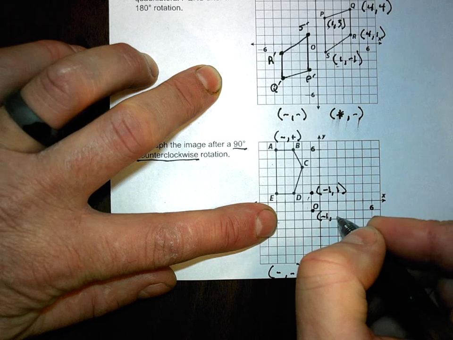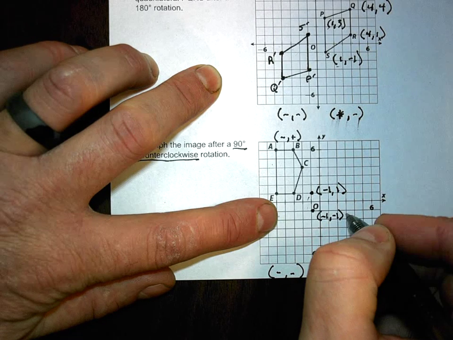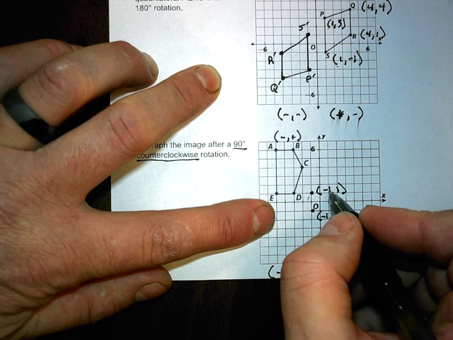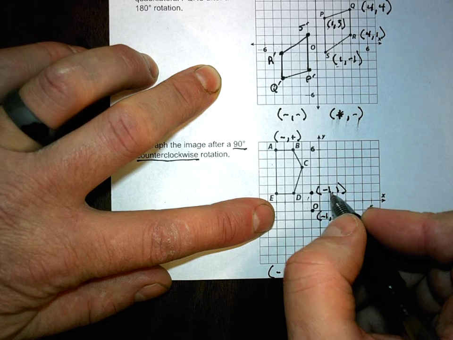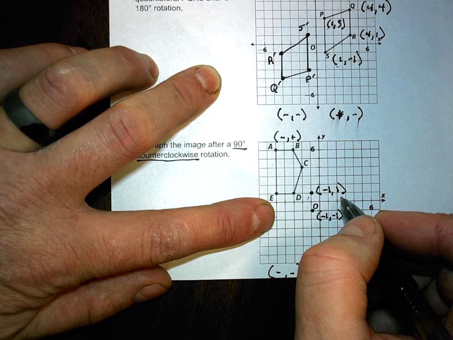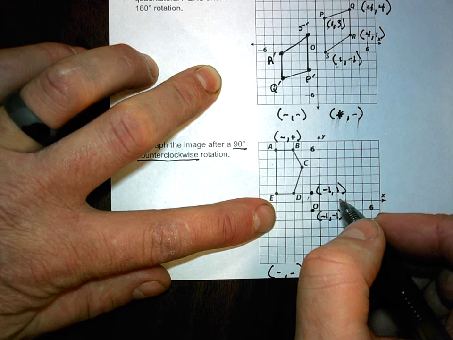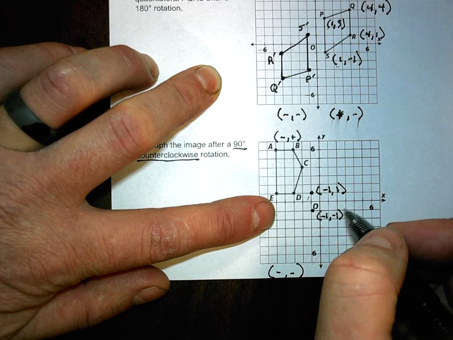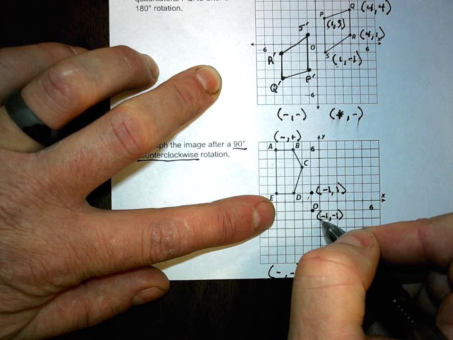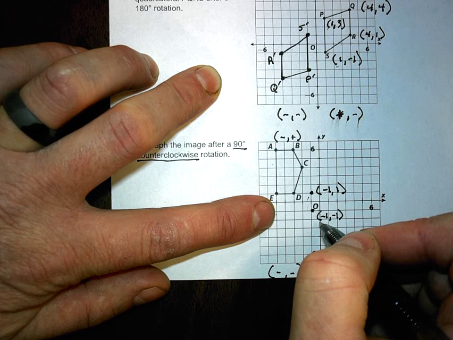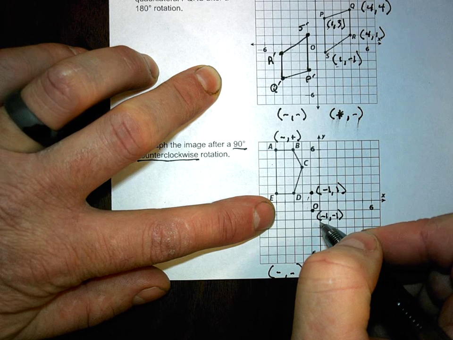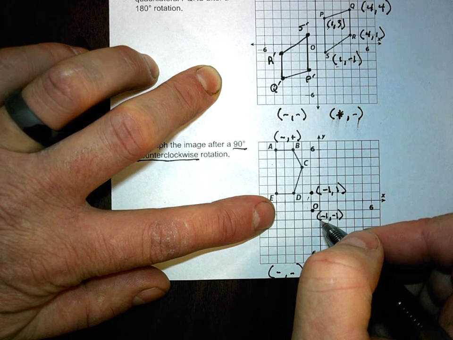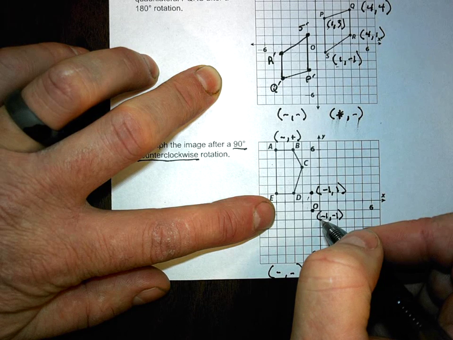Negative 1, negative 1. What did I do to it? Did I change the x coordinate? No. Did I change the y coordinate? Yes. By what? A negative. So I can do the same thing, right? However, it's going to do a little flip in it. Does that make sense? The x and the y are going to change places.